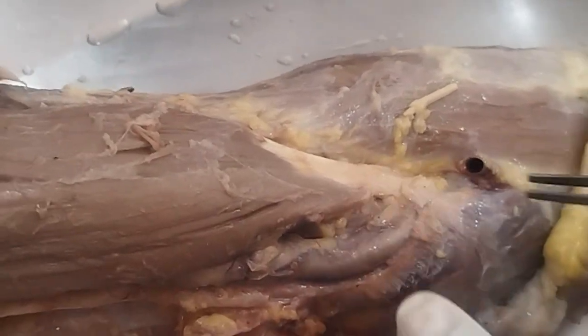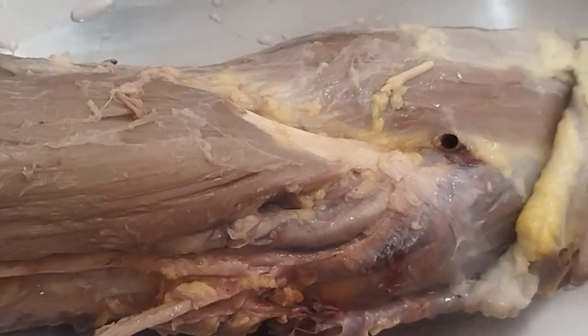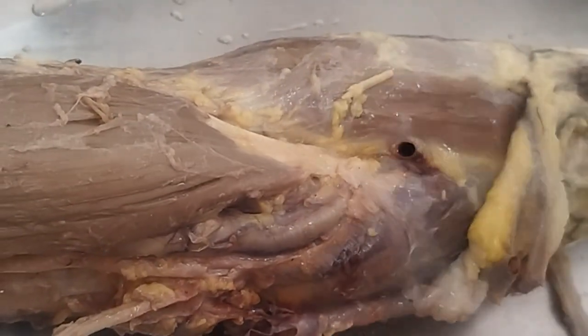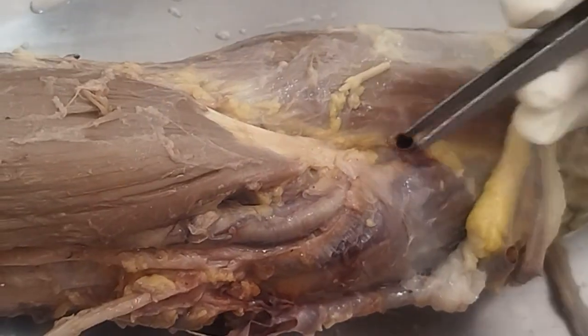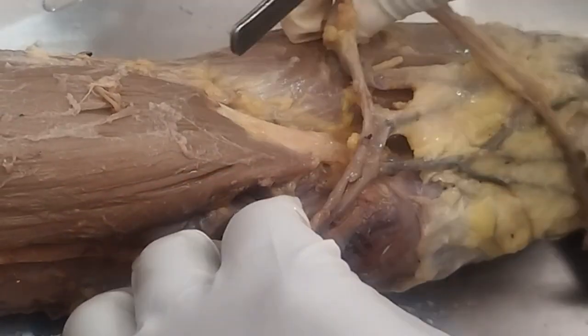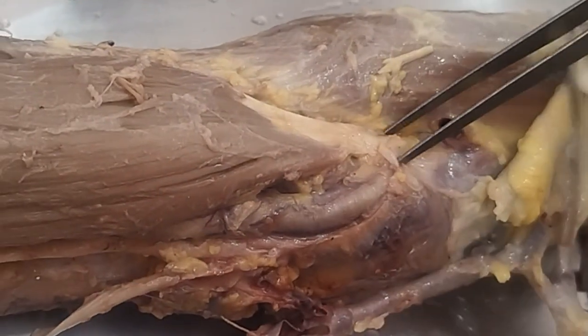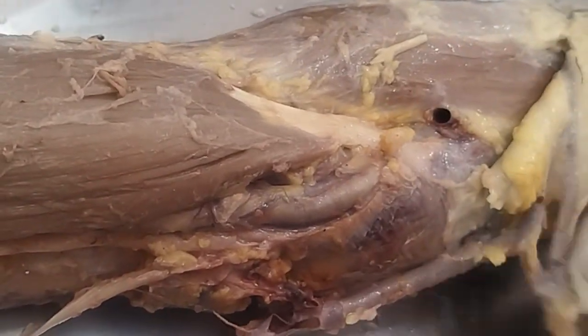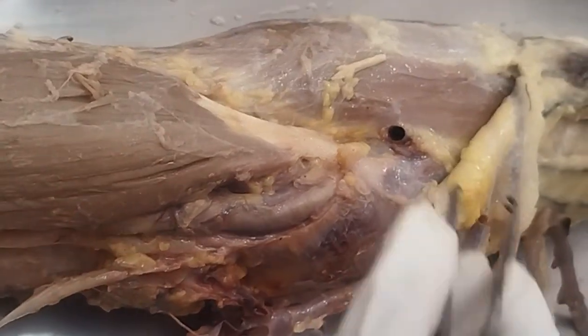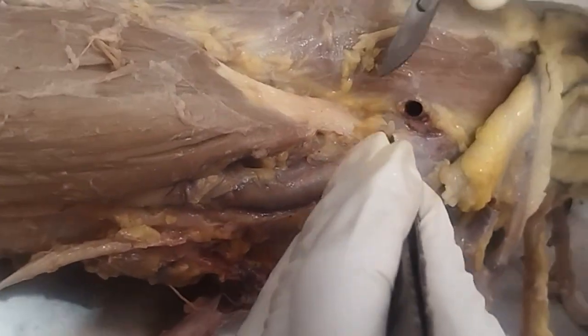So what is the importance of knowing this aponeurosis? It makes a partition. Above this aponeurosis, the venous compartment is there. If you cut this aponeurosis, below it the arterial compartment is there. See, and now I am separating this aponeurosis.